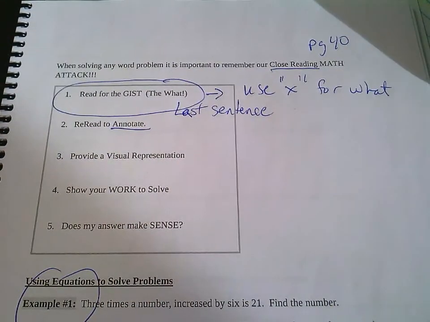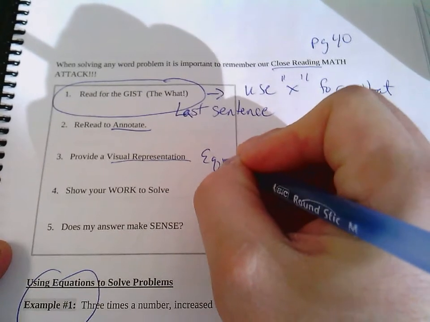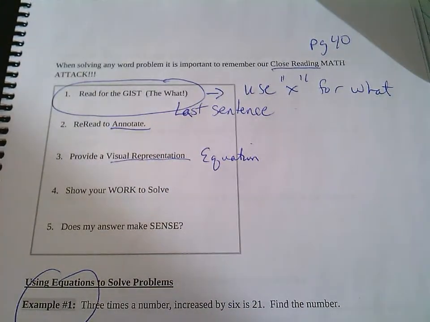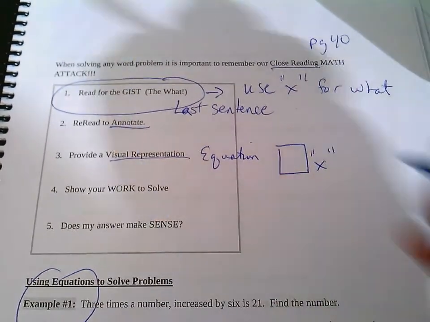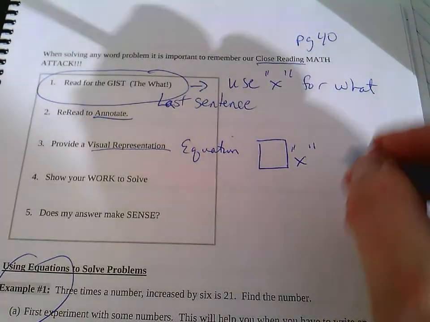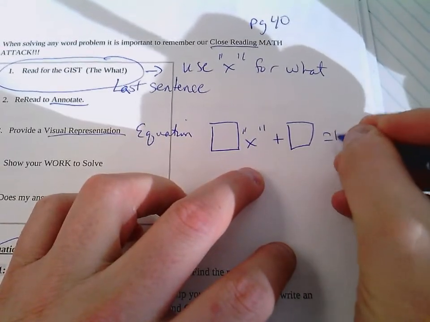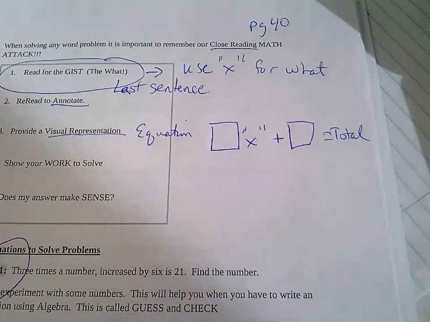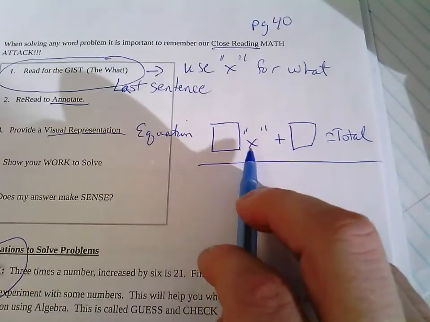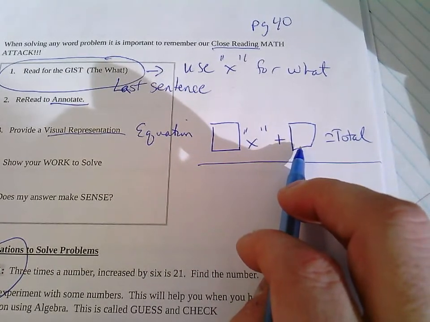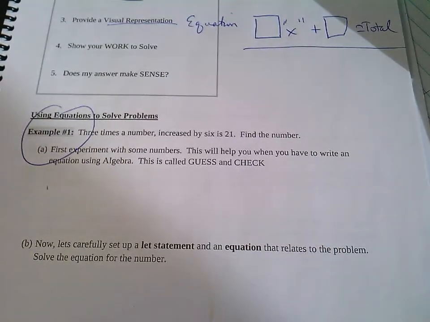Annotating is when you underline and you find the important pieces of numbers. And for a visual representation, what we're going to write is an equation. I'm going to write this form out, and this is what they're all going to look like. There's going to be some kind of number with an X. Then there's going to be another number, and it's going to equal a total. So all the problems that we're going to work on this week are going to involve this format. There's always going to be something that goes with X. There's going to be an additional amount, and most of these deal with money, and then there's going to be a total.